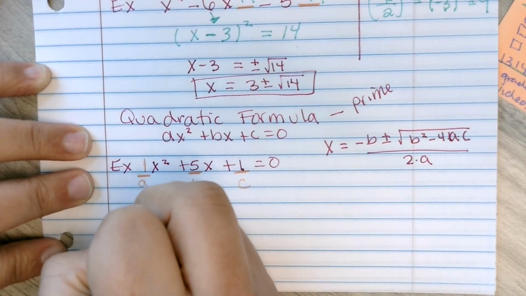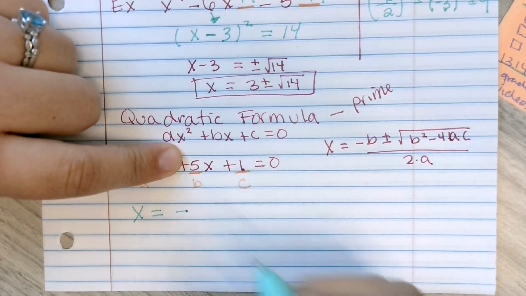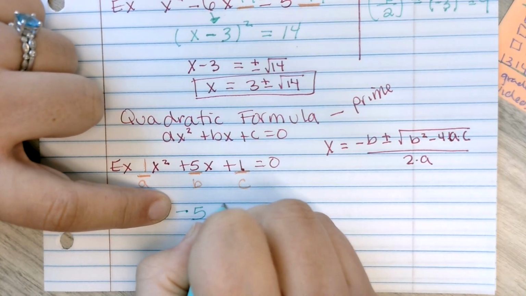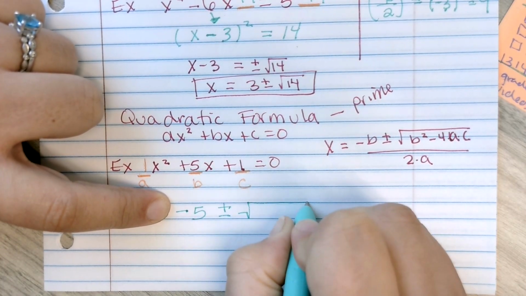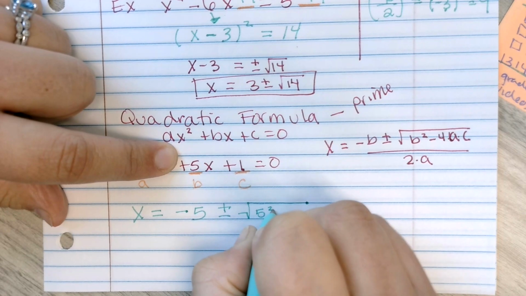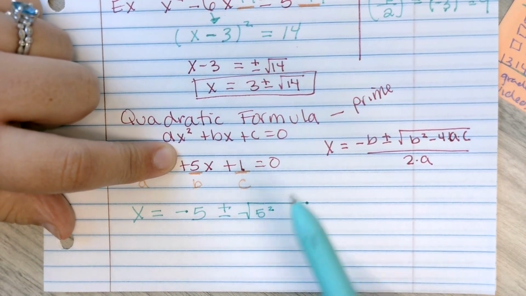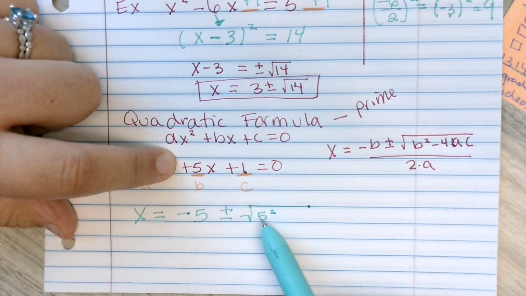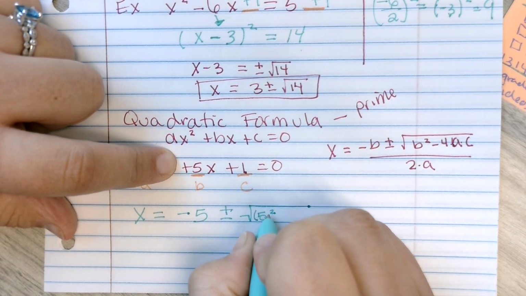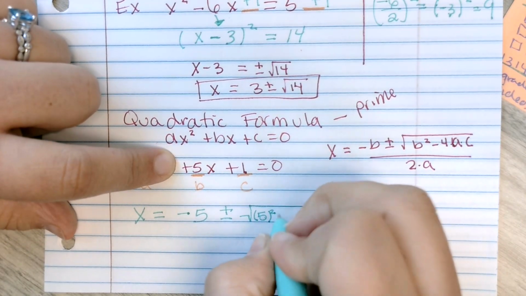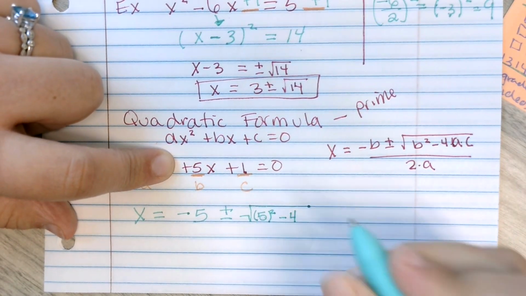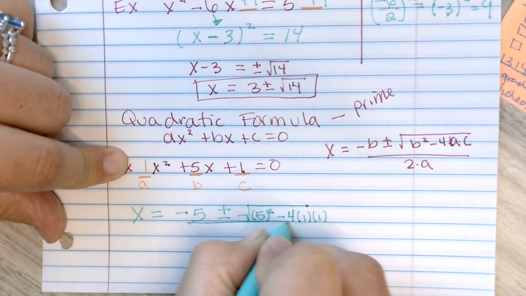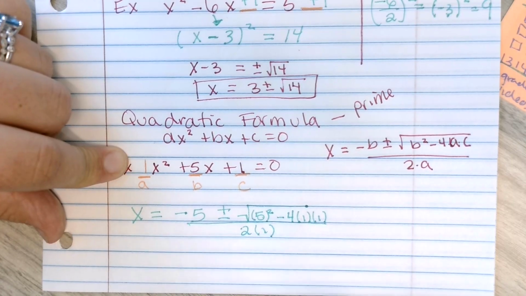Okay, here we go. X equals negative 5. Negative b just means the opposite sign of b. So ours is positive, it's negative in the formula. Plus or minus the square root of b squared. I have another thing to tell you. If b is negative in the original problem, drop it. Or make sure you put parentheses around it when you're using the calculator. Okay, minus 4 times a, which is 1, times c, which is 1. All divided by 2 times a, which is 1.